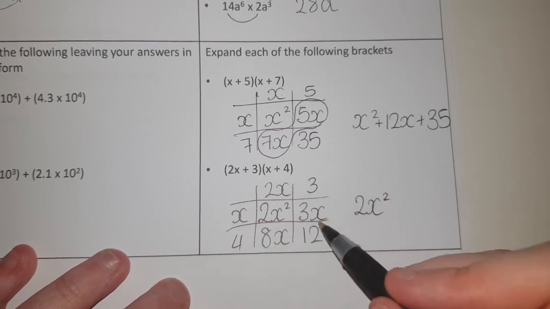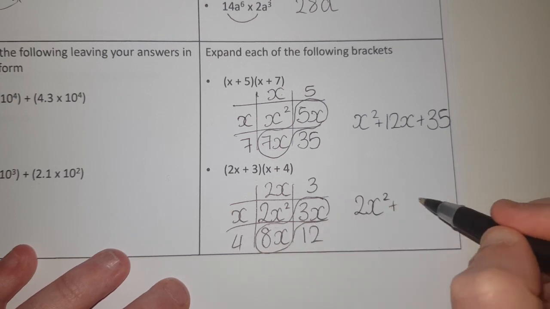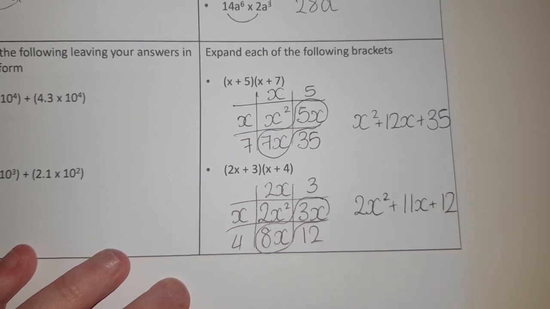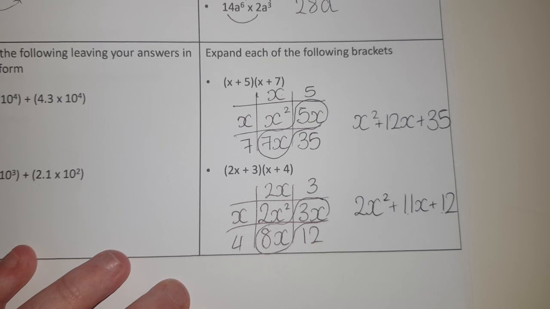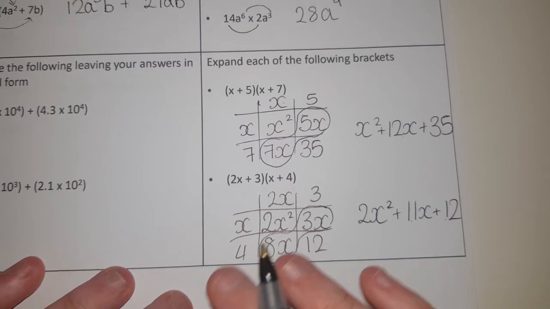Sorry about the noise again. Diagonally, I've got 3x add 8x, so that's going to give us 11x, and then I've got plus 12 at the end. You should always end up with 3 terms when you expand a double bracket. There's only a very rare case where you don't end up with 3 terms. We'll deal with that possibly in year 9.